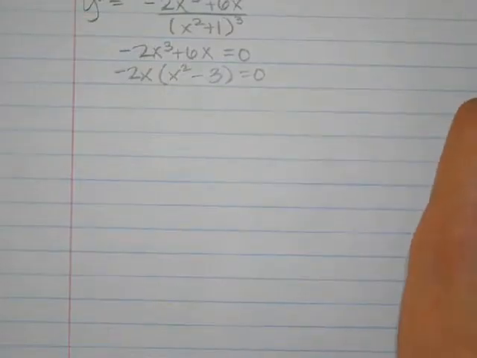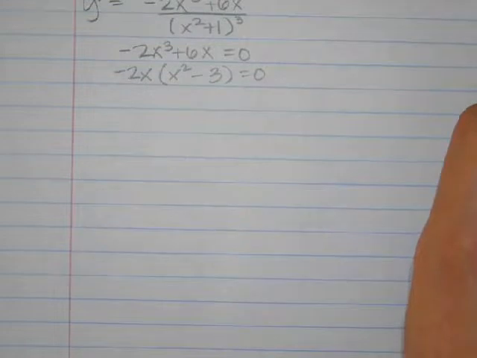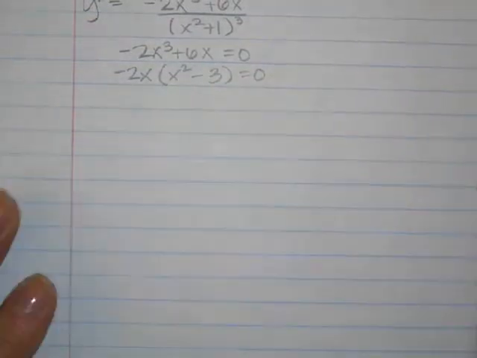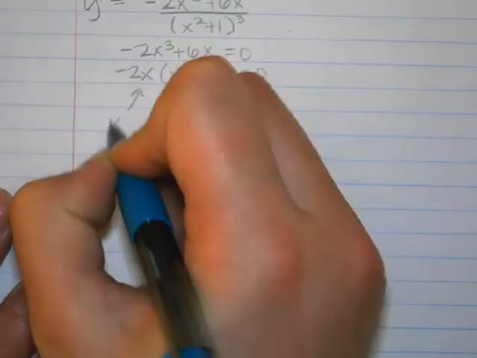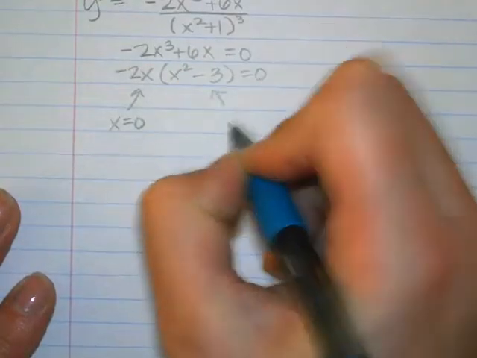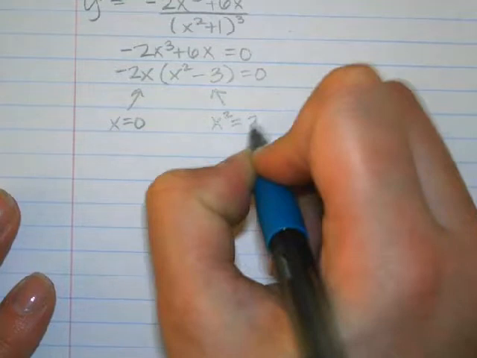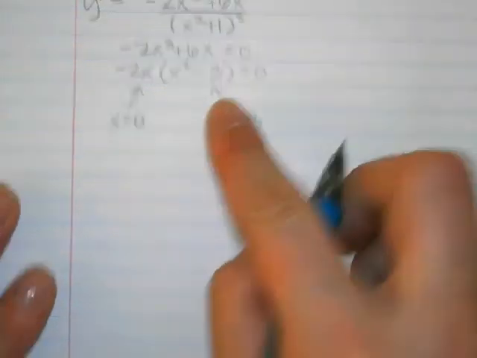So that's different than before. Before we had x squared plus 3, and so we couldn't get anything from it. But this time we have x squared minus 3. So it's plus or minus square root 3. So for here, I'm going to say x equals 0. For here, I'm going to say x squared equals 3. Are we okay with me saying that? Yeah.